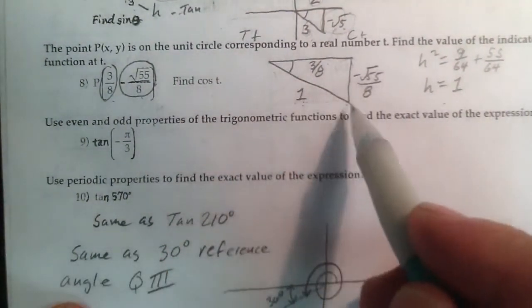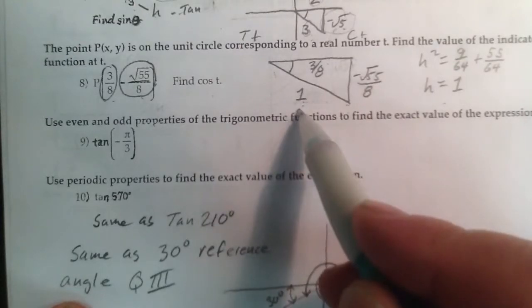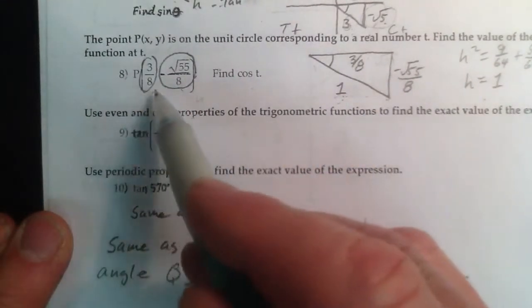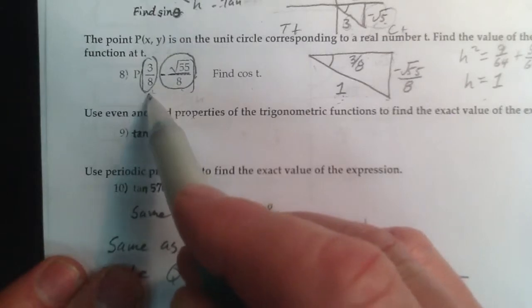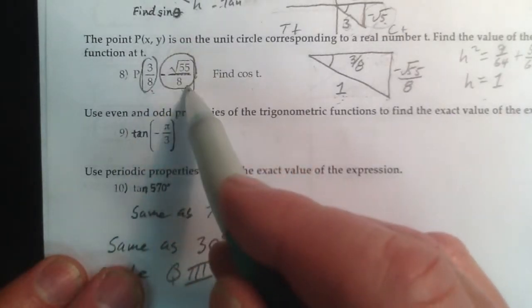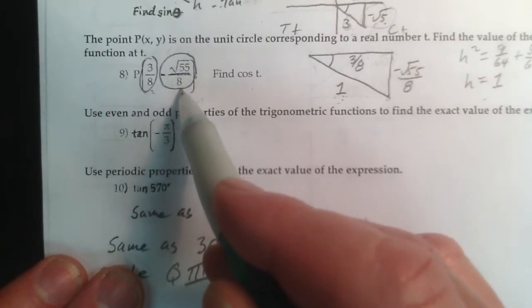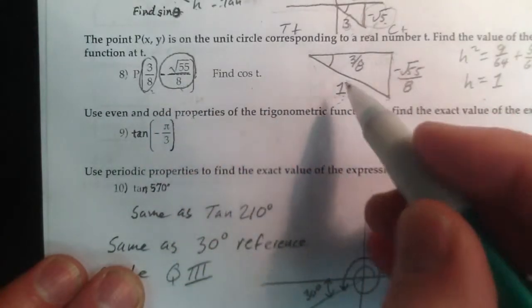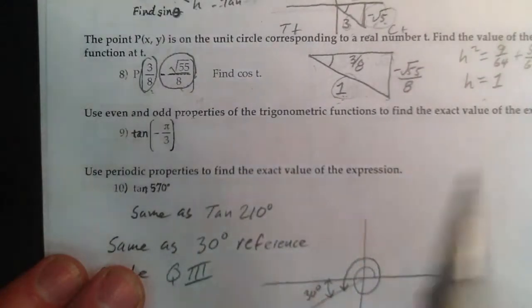Whenever your hypotenuse is 1, just like on the unit circle, this side adjacent will always be the value of the cosine. This side opposite will always be the value of the sine. But be careful. It's only useful if your hypotenuse is 1.